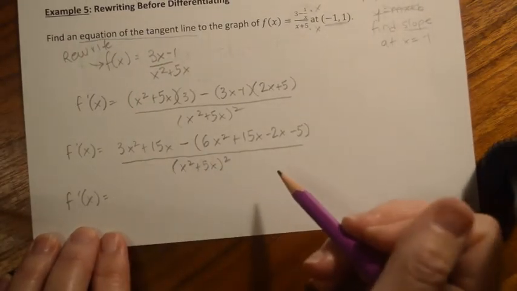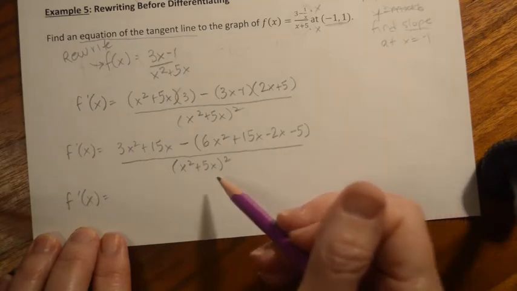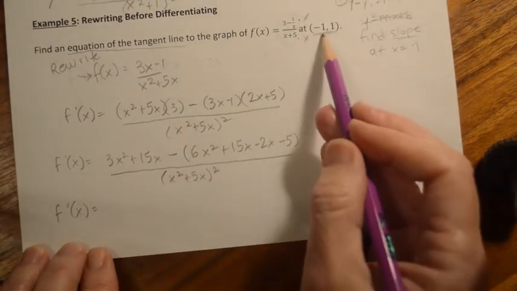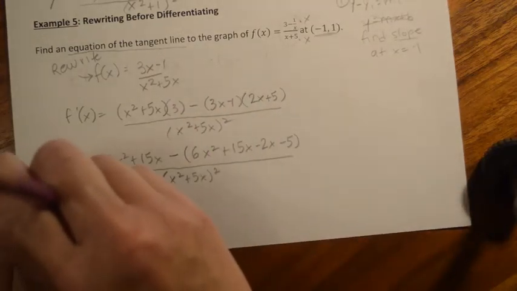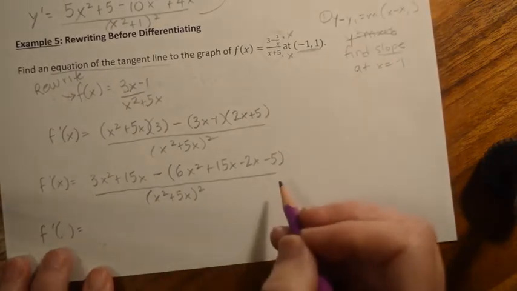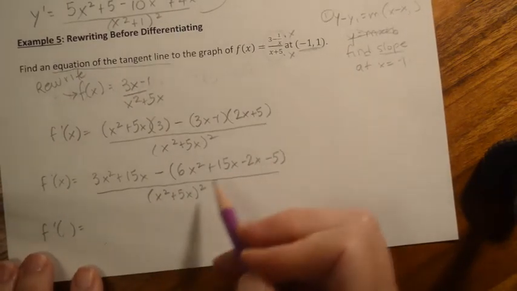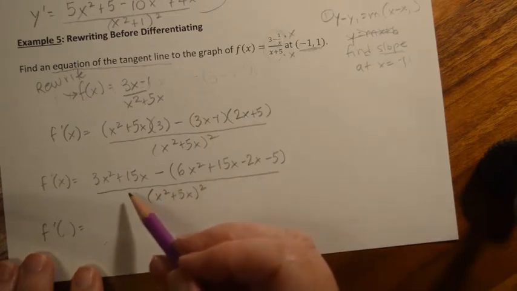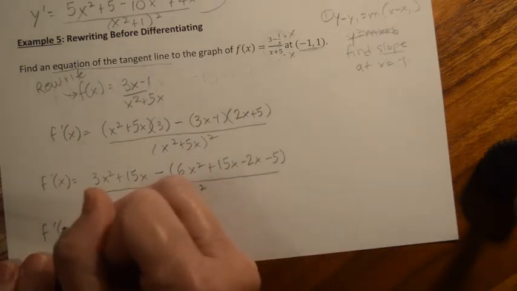All right. We could, at this point, keep simplifying, but I know that I want to find the slope at negative 1. So instead of going on and simplifying more, I'm not sure whether it would be better or worse if we were to do that. Negative 1 is going to be pretty easy. Let's just go ahead and put our negative 1 in here.